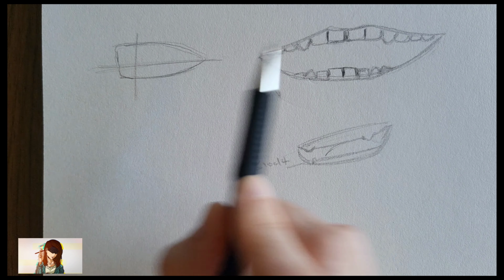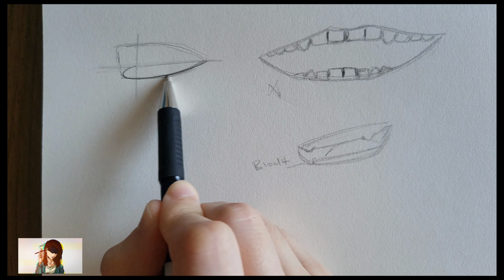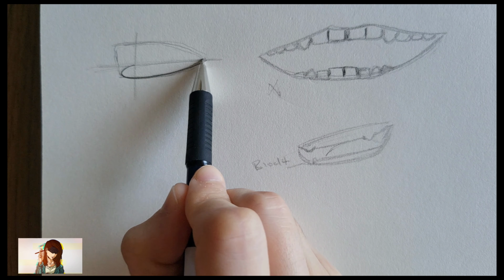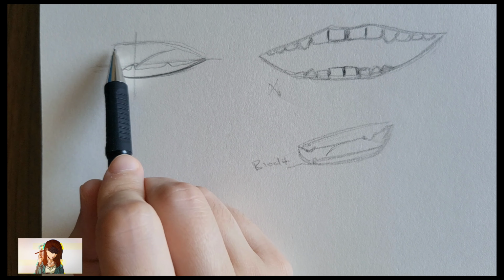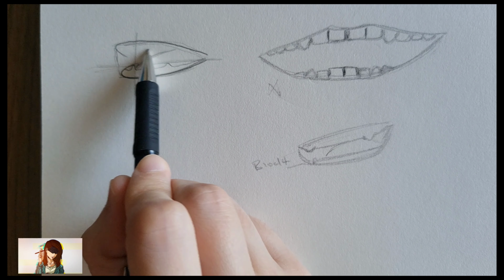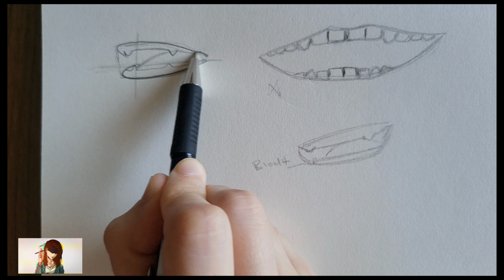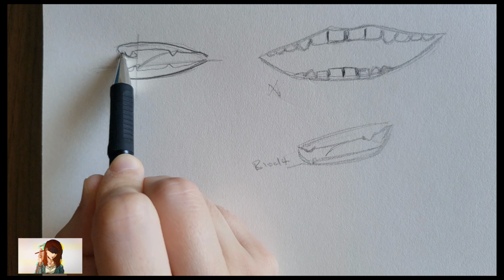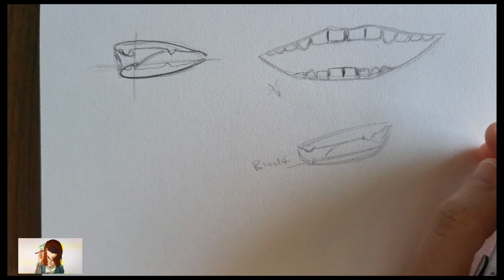So what if we have a side view and we want to draw the lower teeth? What we do is follow the line of the mouth like so, to show you where to place the molars, and same goes for the upper teeth as well.